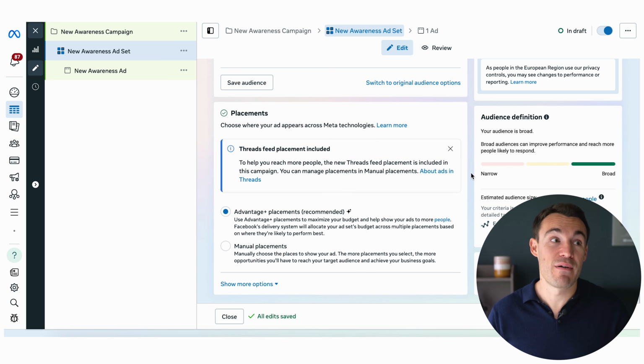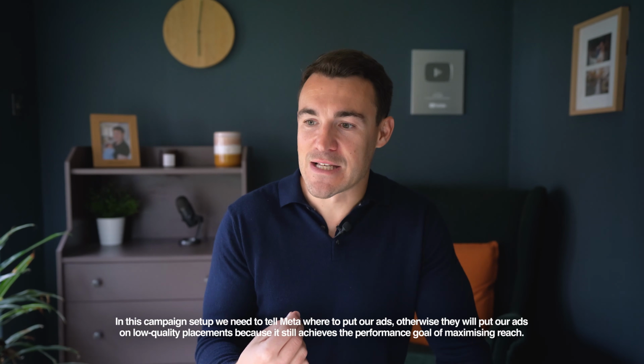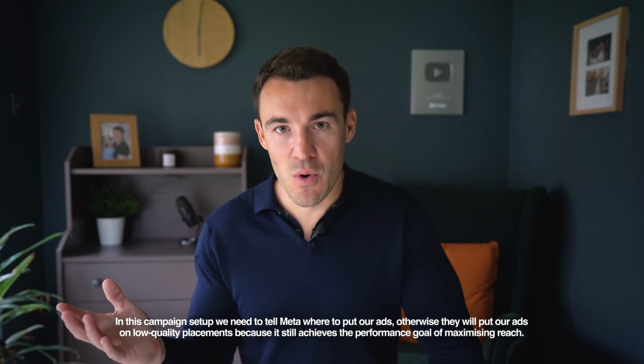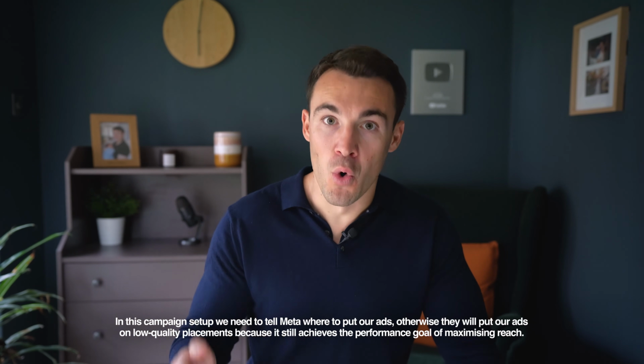Basically, put ads where it is cheaper to put ads so that they get put in front of more people, and that will help Meta achieve the performance goal, but it's not necessarily good for us and our business. We don't really want our ads to be put on the audience network and other less valuable placements. We want our ads put where people are more likely to notice them. That's the whole point of running this campaign.